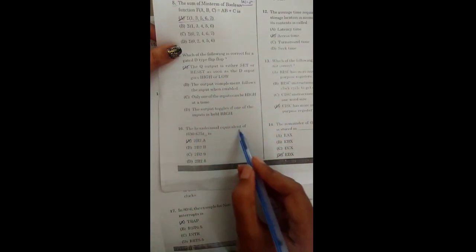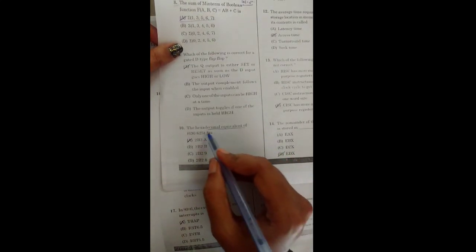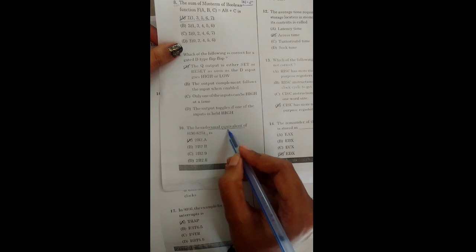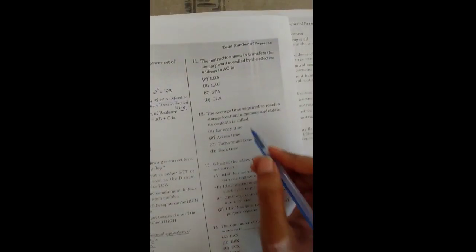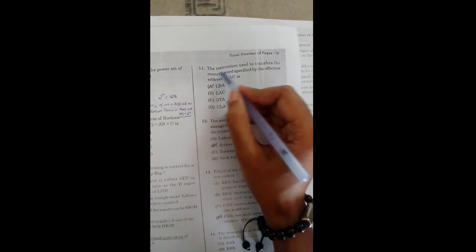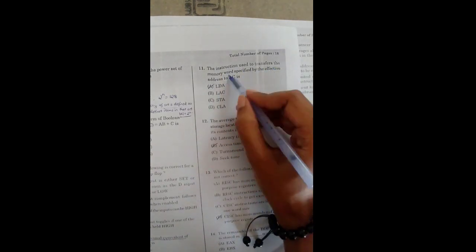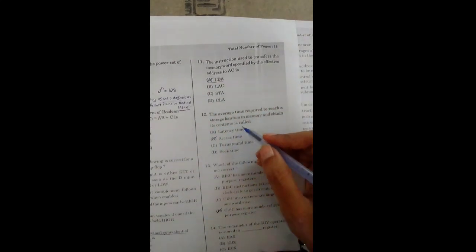10th one, the hexadecimal equivalent. This is a problem-based question, hexadecimal data interpretation type 1, that is 690.625 base 10. Here we have to convert the decimal to hexadecimal and the answer is 2B2.A. Next, moving on to the 11th question. The instruction used to transfer the memory word specified by the effective address to AC is LDA, that is option A is the right answer.